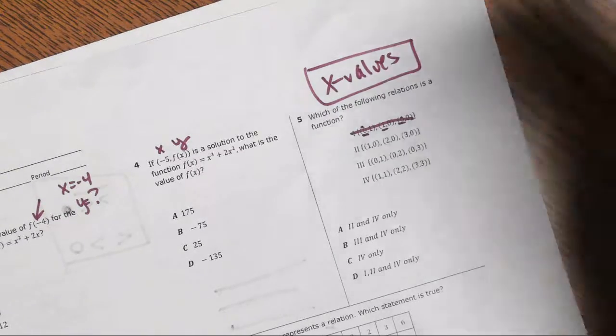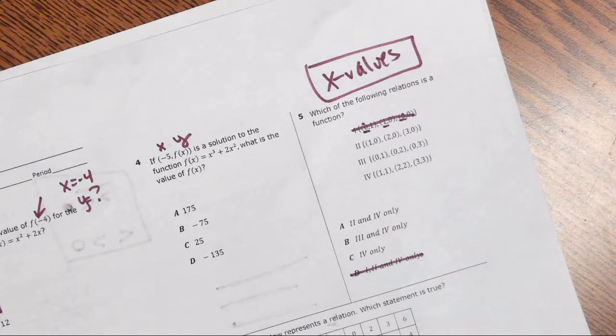So that's to help you out, so then I can look at my answers, and D is not going to be my answer because it includes number 1. All right, you should be able to finish the other ones that are on this page.